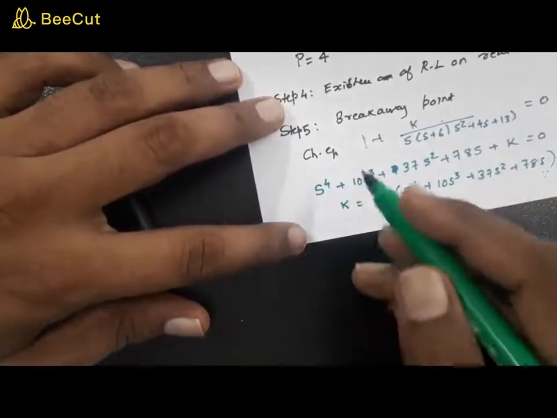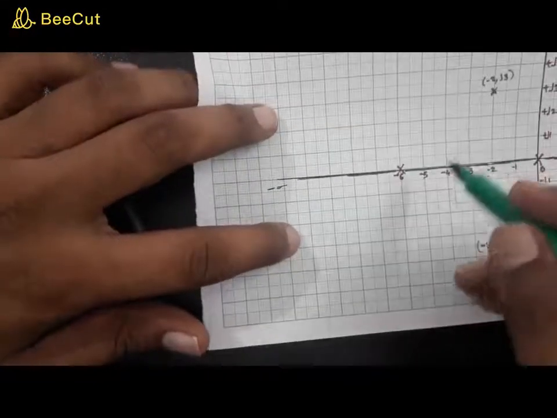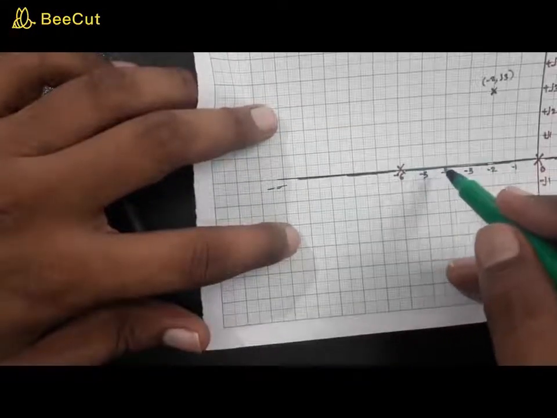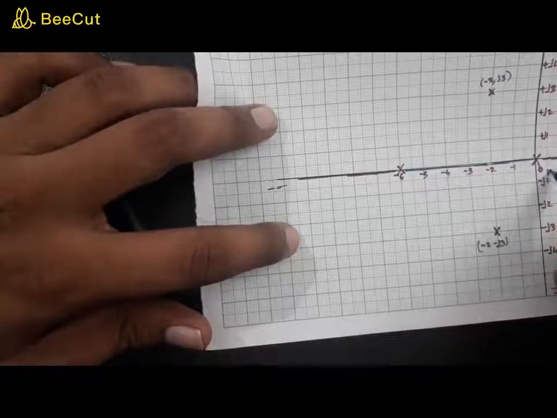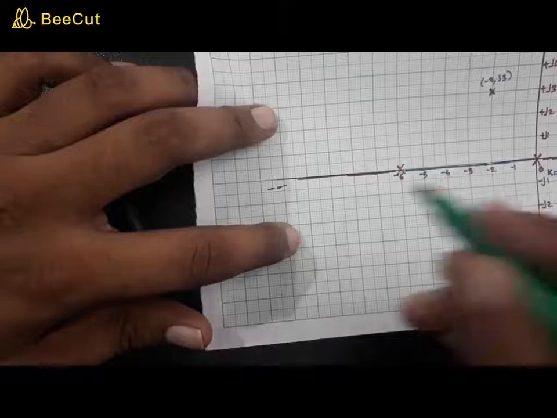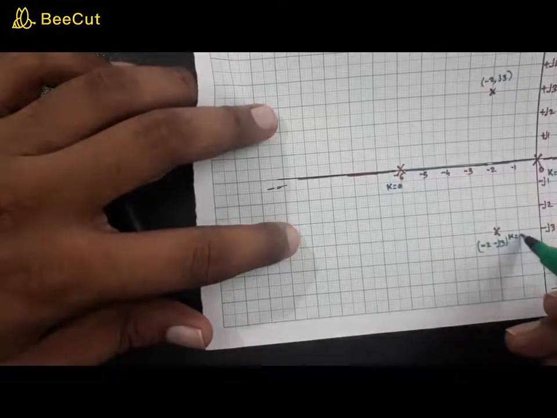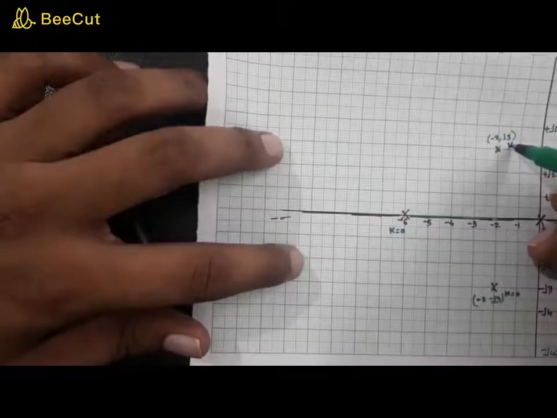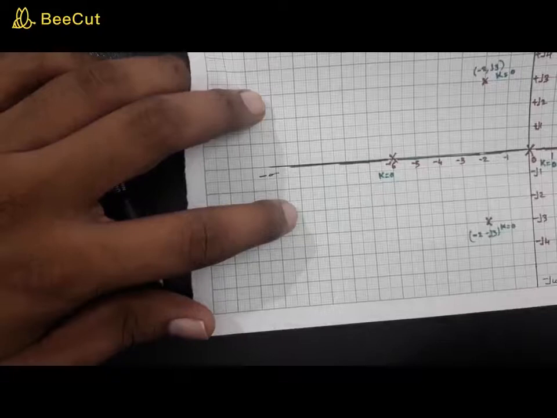Now, how will you find out the breakaway point? I am again explaining, the breakaway point is a point. As I told you earlier, this is the point at k equal to 0. This is again a point at k equal to 0. This is again a point. So you have 4 points corresponding to k equal to 0, because there are 4 poles. So obviously, the root locus starts at the point when k is equal to 0.